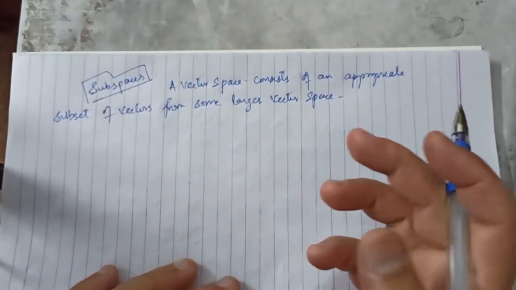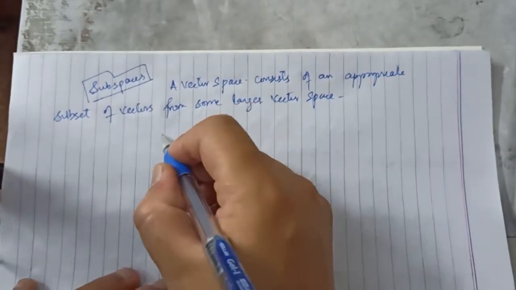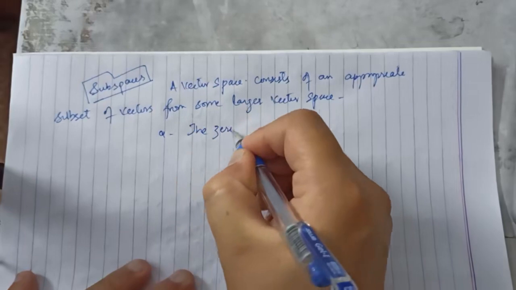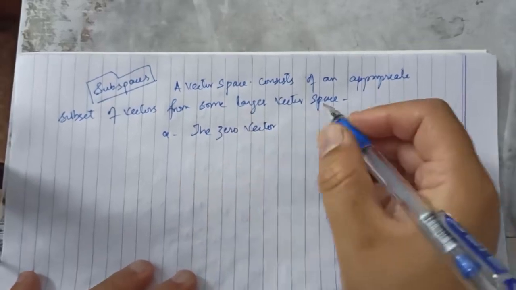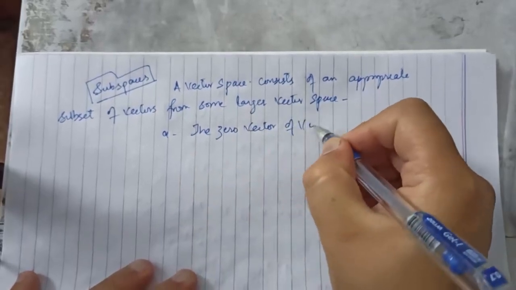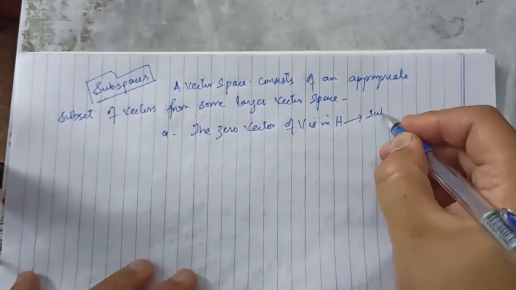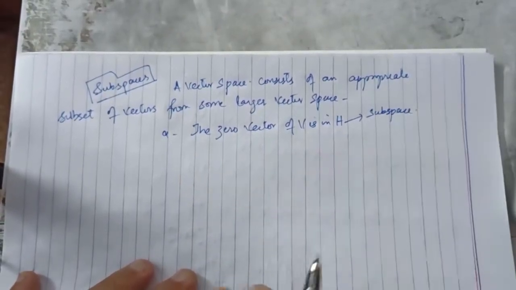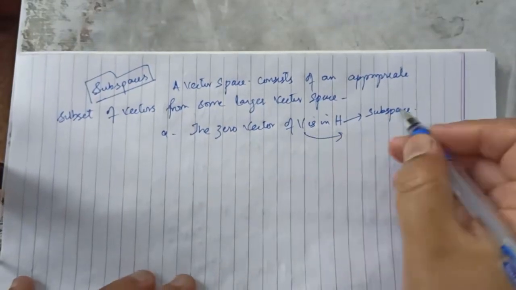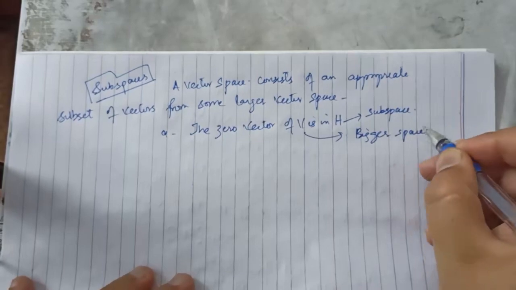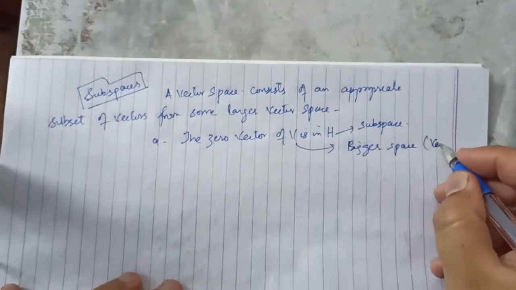We often need to check only these 3 axioms that I'm writing over here. The first is that the 0 vector of V is in H, where H is the subspace and V is the bigger space, here a vector space.